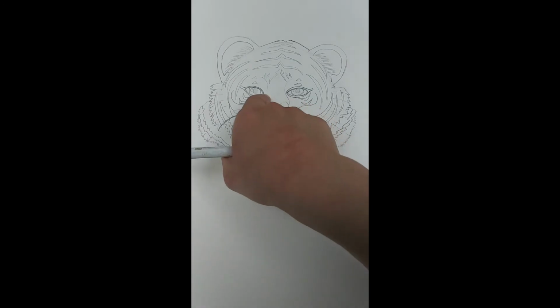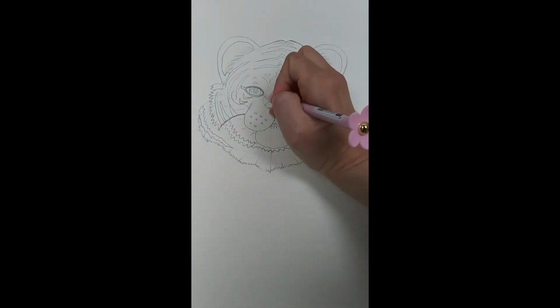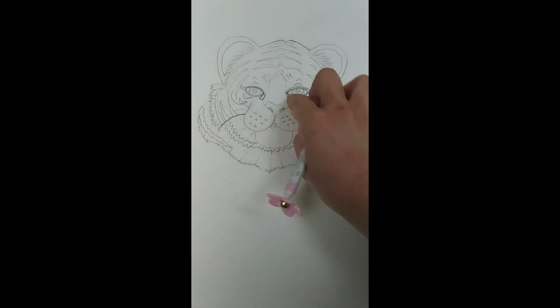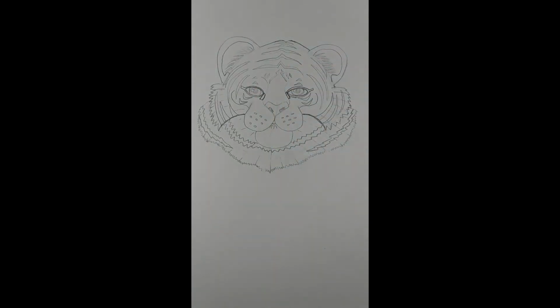Now, from this part of the eye, where it lines up with the nose, I'm just going to have a little section here, little rectangles or squares coming down out of each eye. He's looking really fabulous. He looks terrific. Looks great.